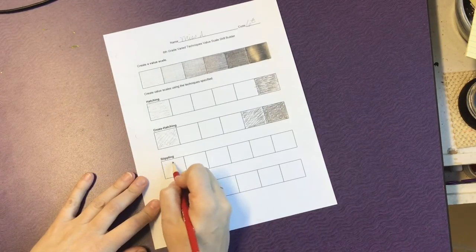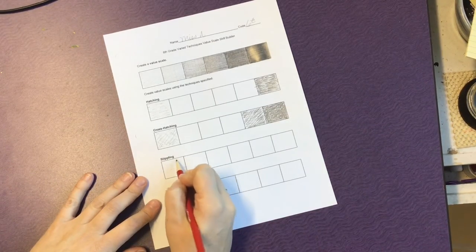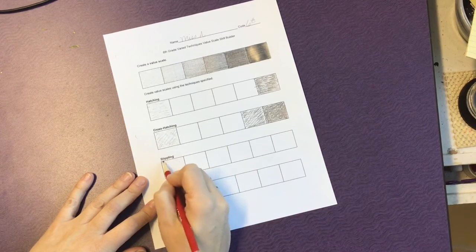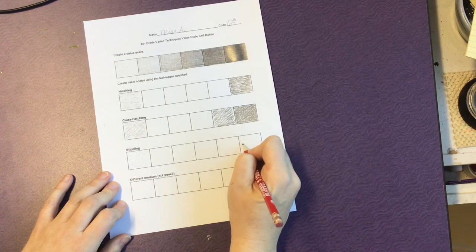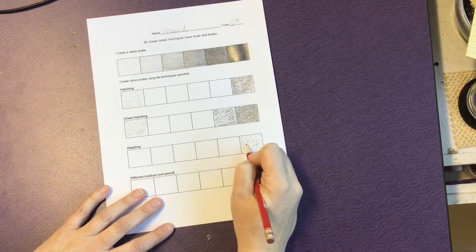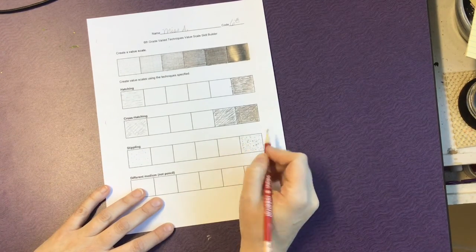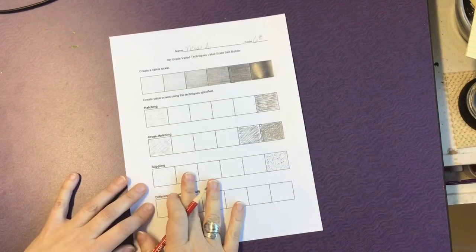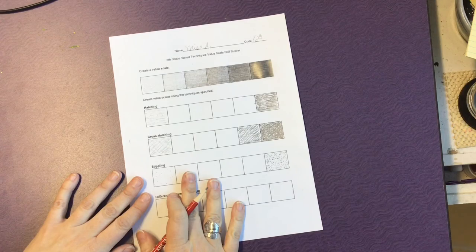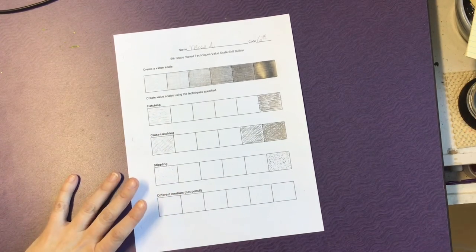Stippling is actually creating dots. So you're going to just fill it very sparsely with the first one, and then of course this one will be full of lots of little dots. Figure out a way to do it so it's not making a lot of noise. All right, I'm going to finish this up and I will show it to you when I have it completed.